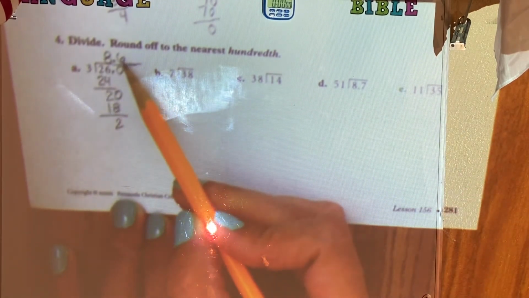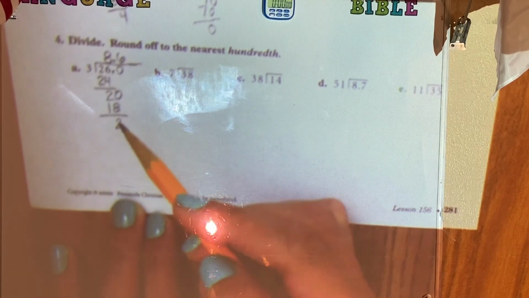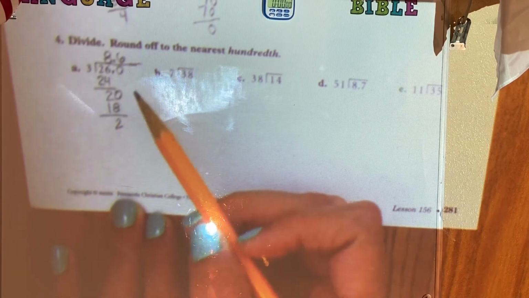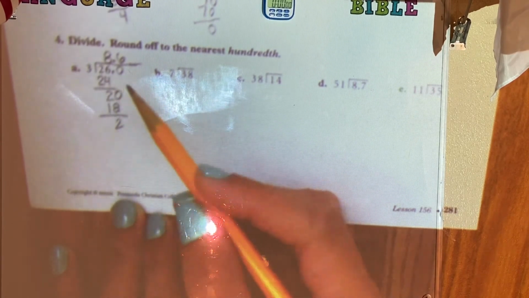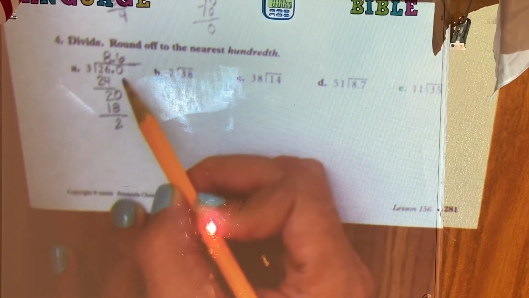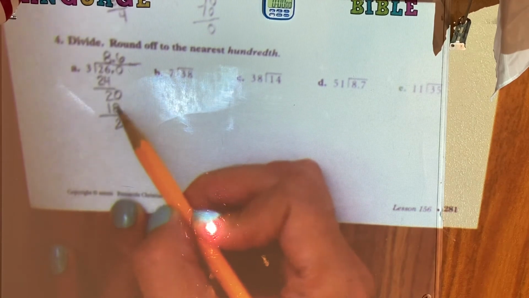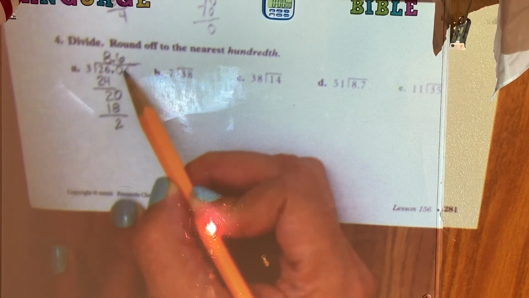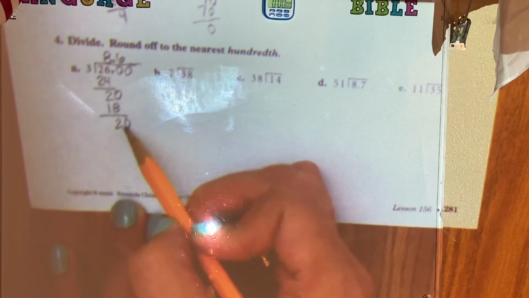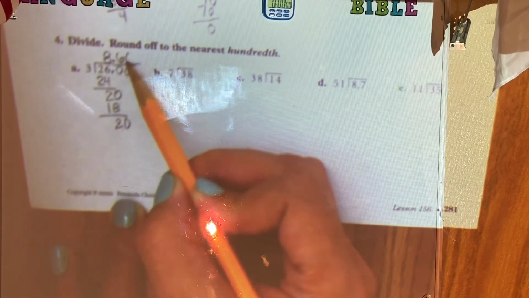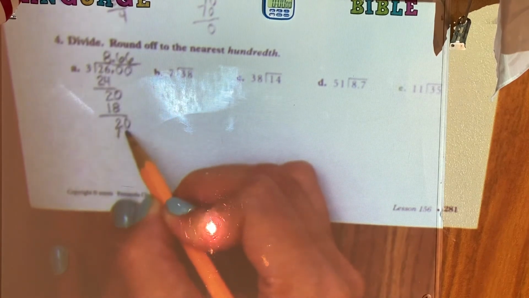Again, remember, you're going to round to the nearest hundredth, so you're going to need 3 numbers after the decimal point, because that's the hundredth place, 3 numbers. So you already brought the 0 down, that's 2, you need another 0, you're going to bring that down, and again, 20 into 3 goes 6 times, and that's 18.